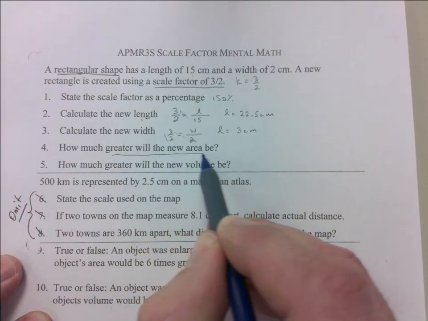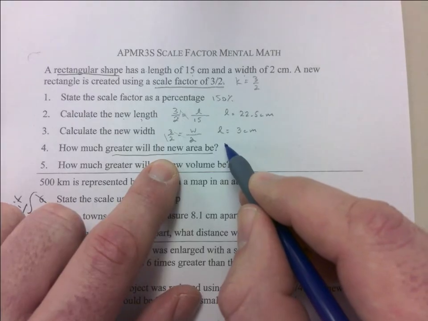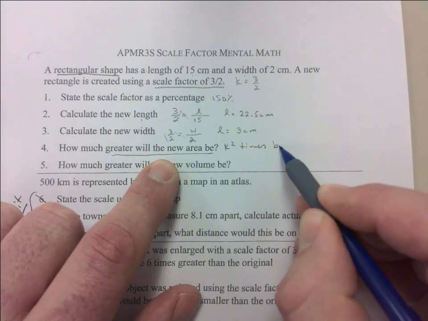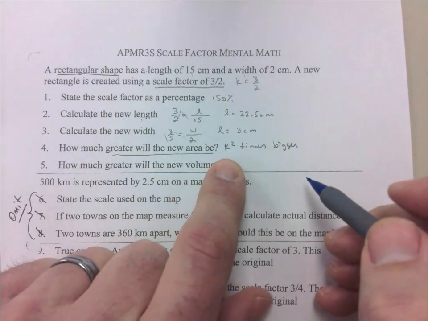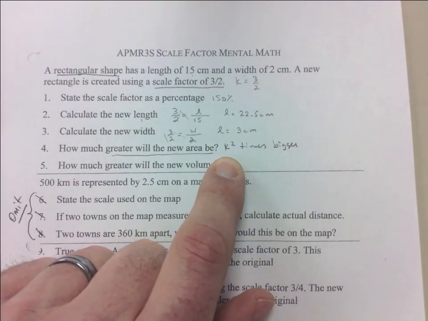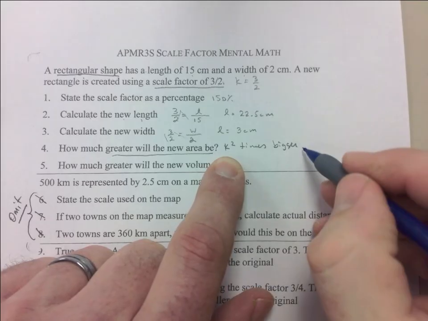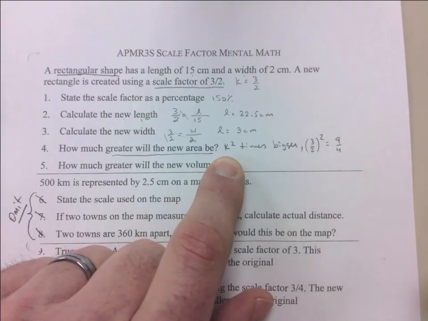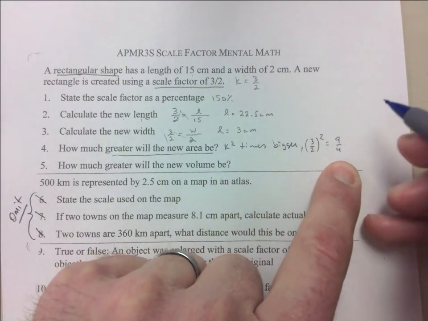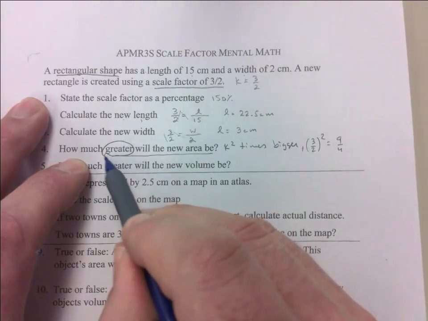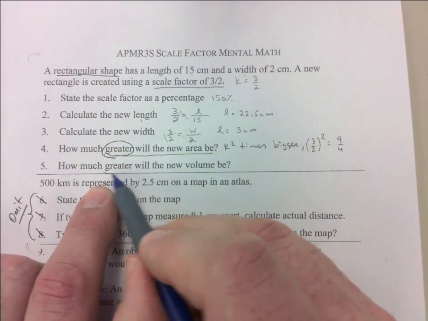How much greater will the new area be? I want you to think, if you're talking areas, k squared times bigger. That's something that we explored yesterday. If you compare the areas, there'll be a relationship of k squared between them. So it's basically 3/2 squared, which is 9/4. It doesn't say what is the new area, it just says how much greater will it be. Emphasis on greater.